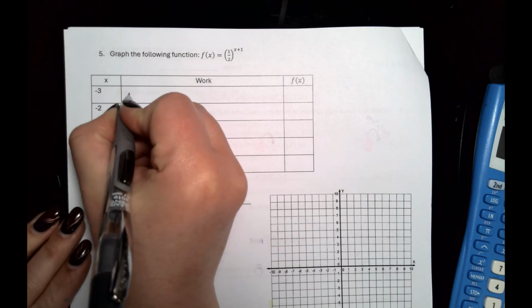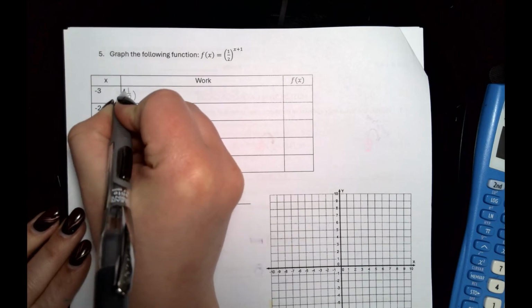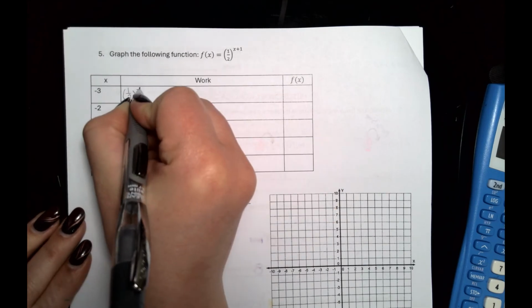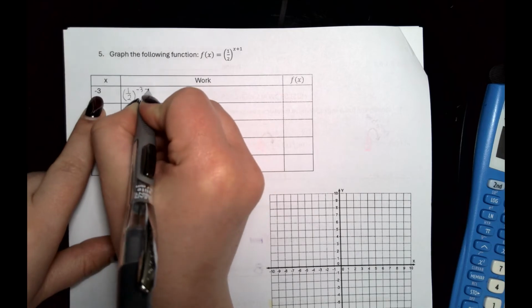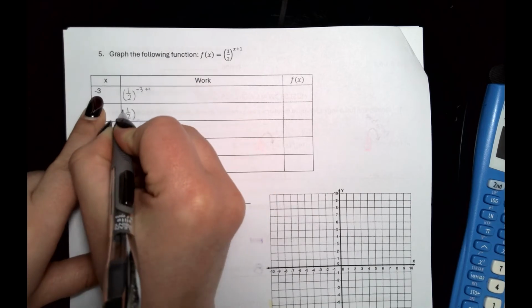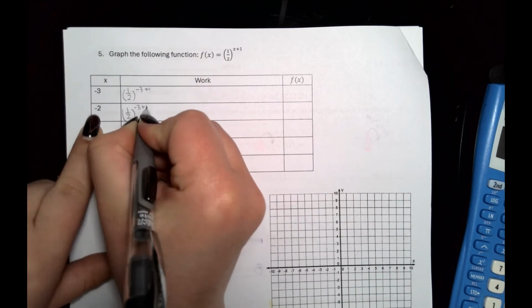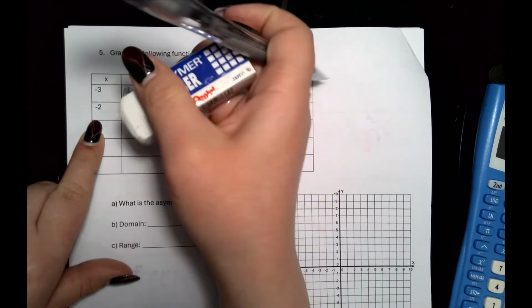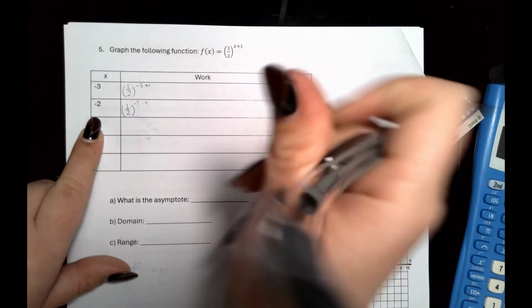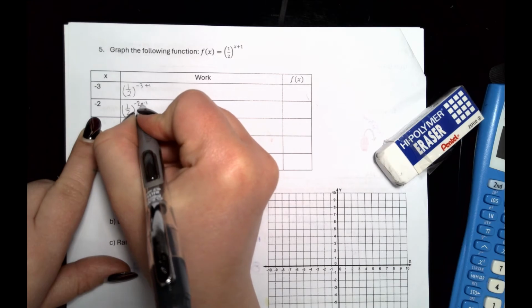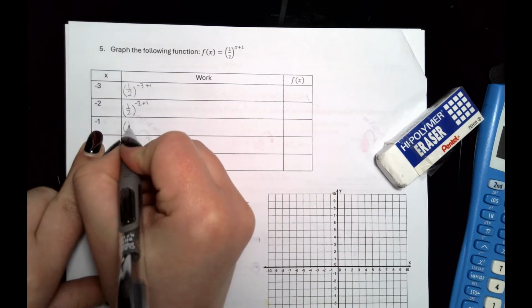We copy down the function, but anytime you see x, you input your x value. Oops, that should be a -2. Copy down your function.